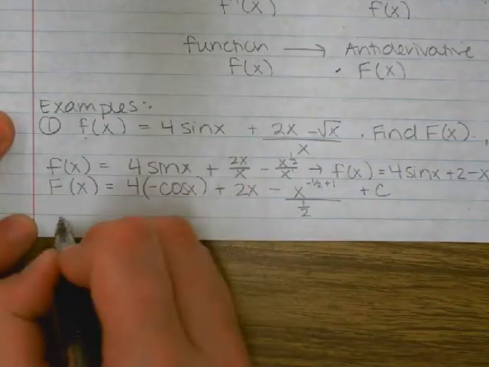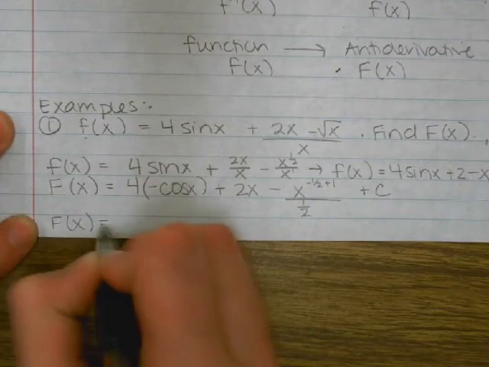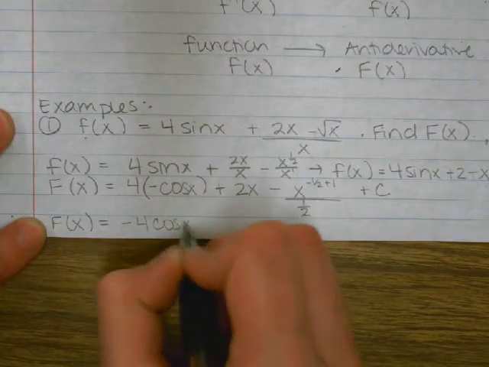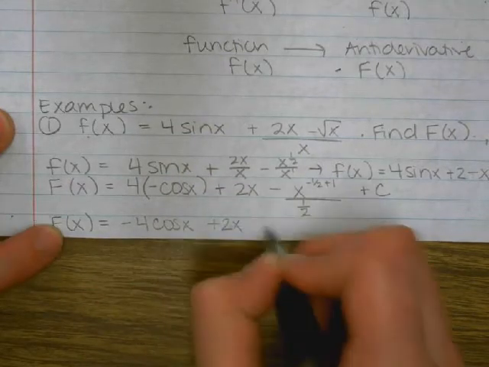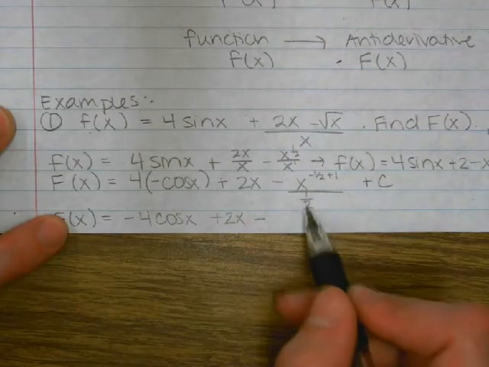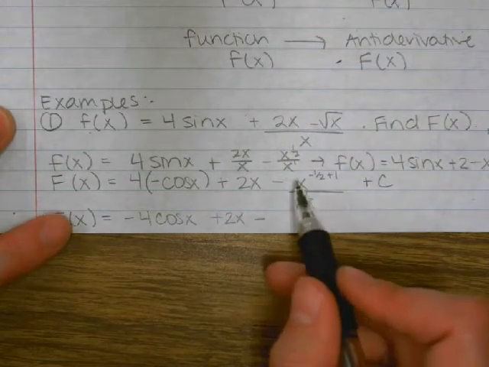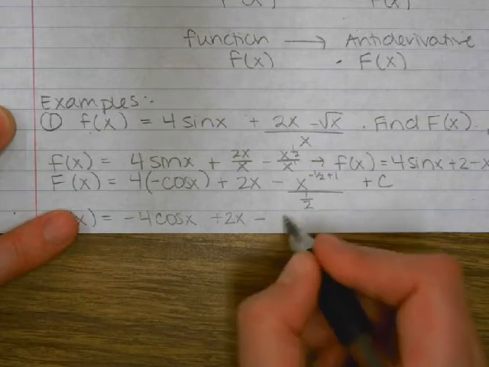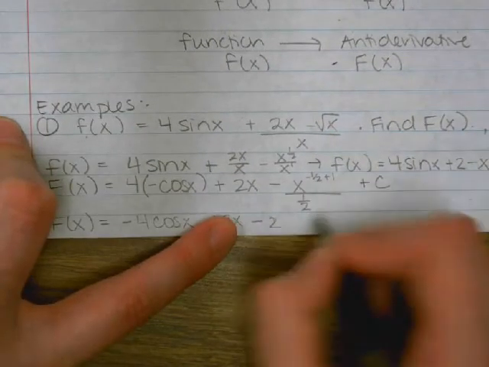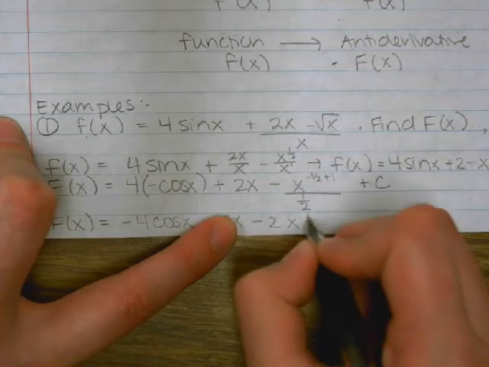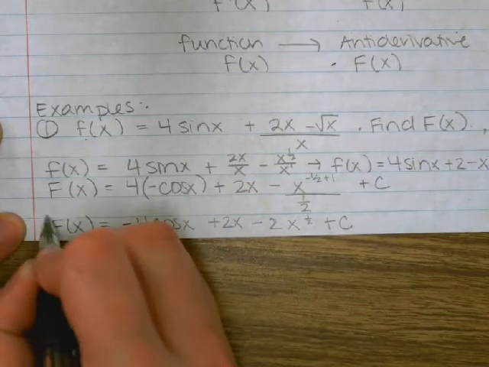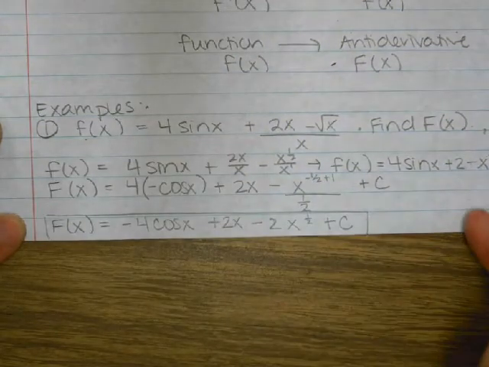So I can go ahead and clean this up. My antiderivative is negative 4 cos x plus 2x minus, and then if I look at this, when I divide by 1/2, I can flip that up. I'm using the reciprocal, so that gives me 2 over 1, or just 2. And then that would be x to the positive 1/2 plus c on the end. And that is my final answer.